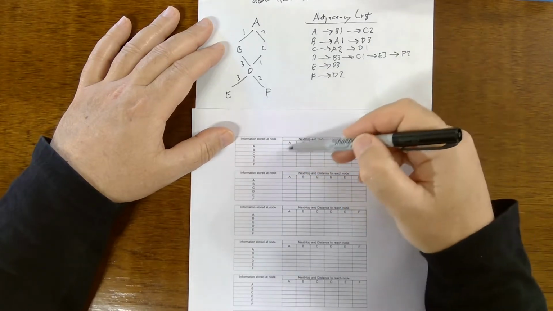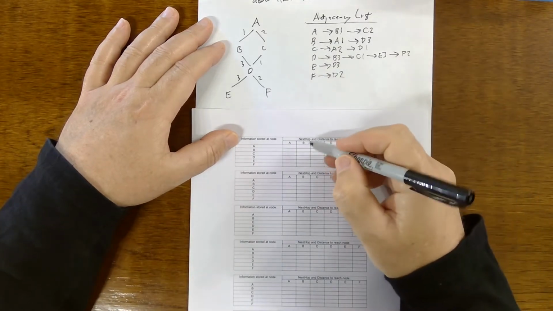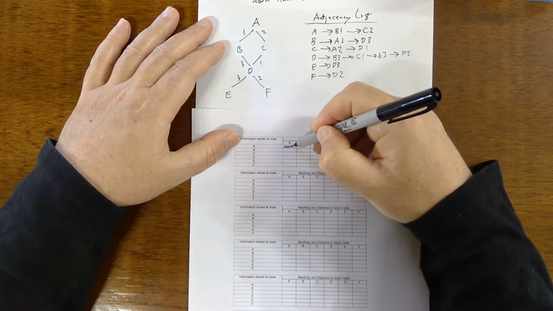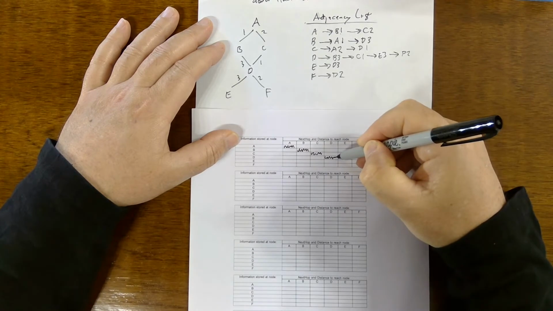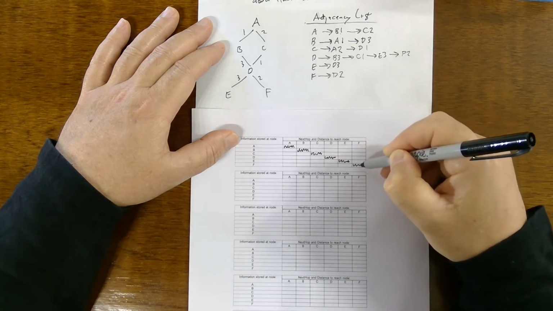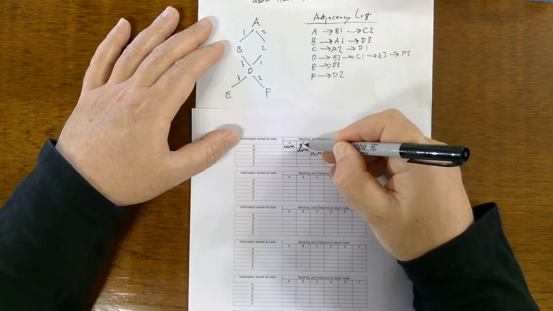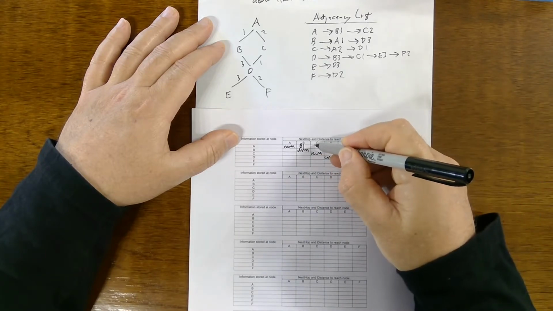Initially, this is just the adjacency list. First of all, the diagonals are not needed because A knows about A. But A knows about his neighbor B, and he's 1 away, and he knows about his neighbor C, and it's 2 away.